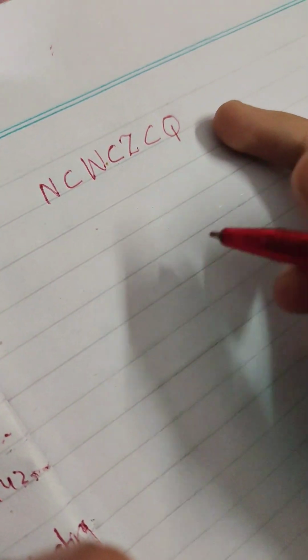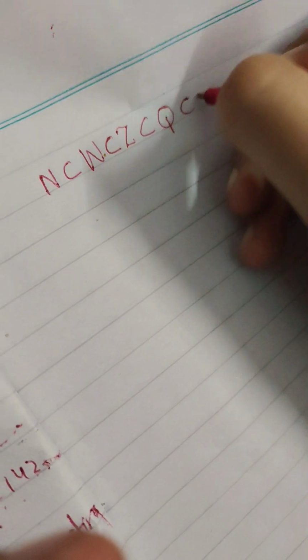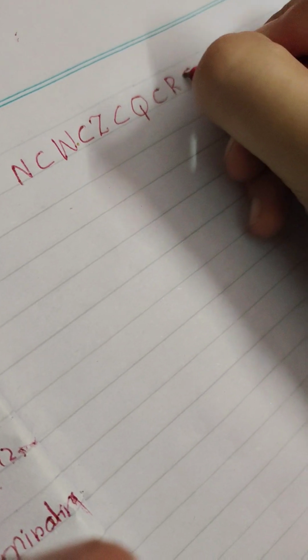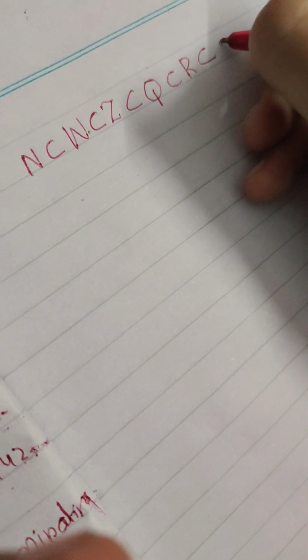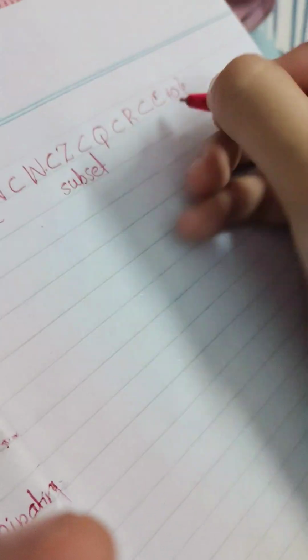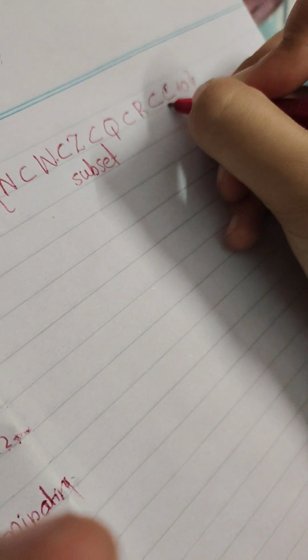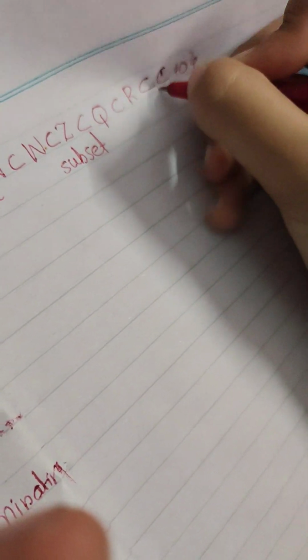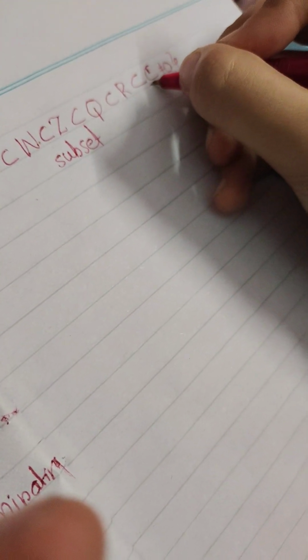Then the subset of Q is real number, and the real number subset is complex number that is not equal to 0. So this is the whole statement. These are the subsets. So who is the superset? Who is the master of all?